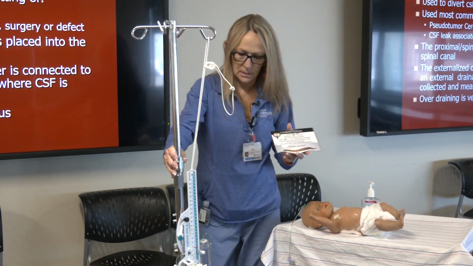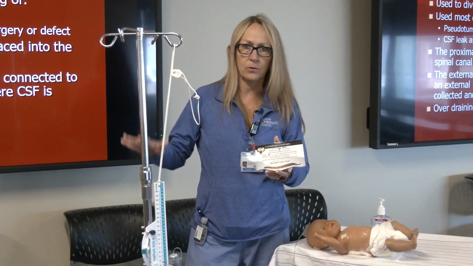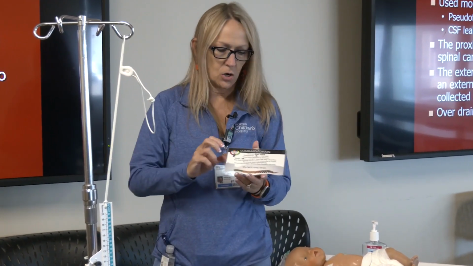And then what is different about these than all the other ones on the brain card? This is a lumbar drain. So the CSF isn't coming out of the head, it's coming out of the back. And remember I talked about how the CSF in the head is connected to the CSF in the back.